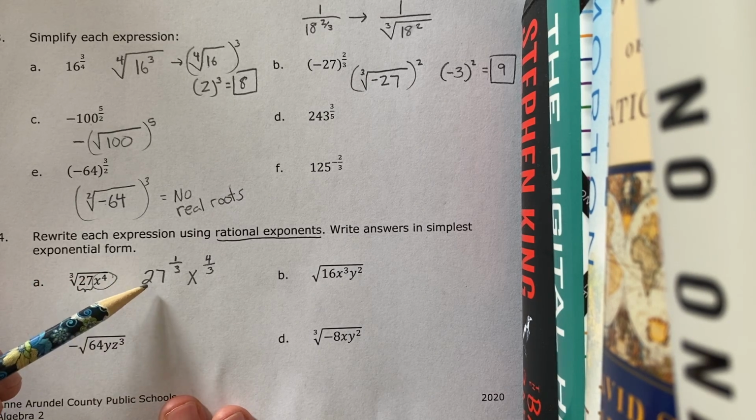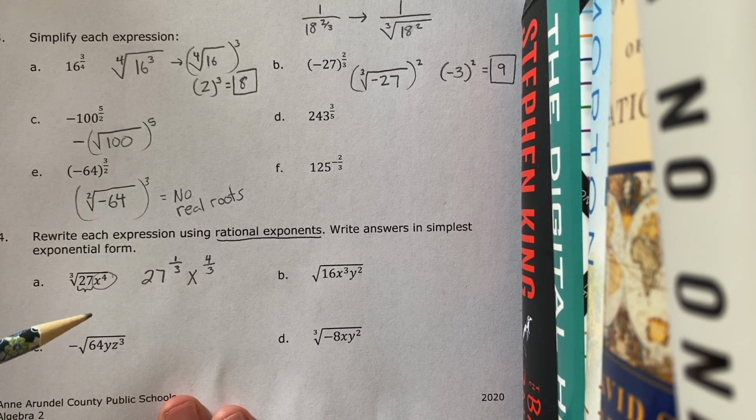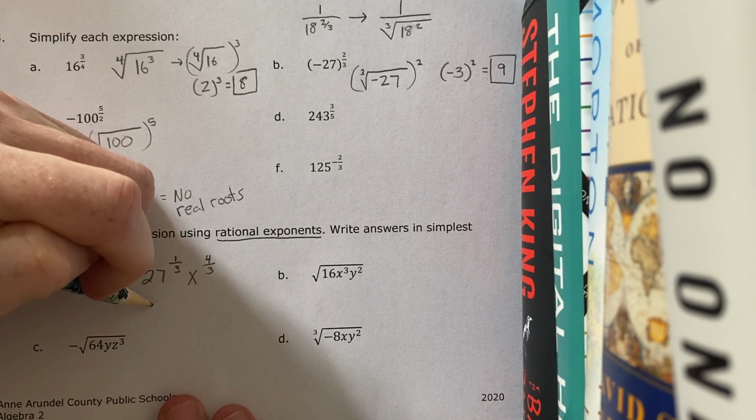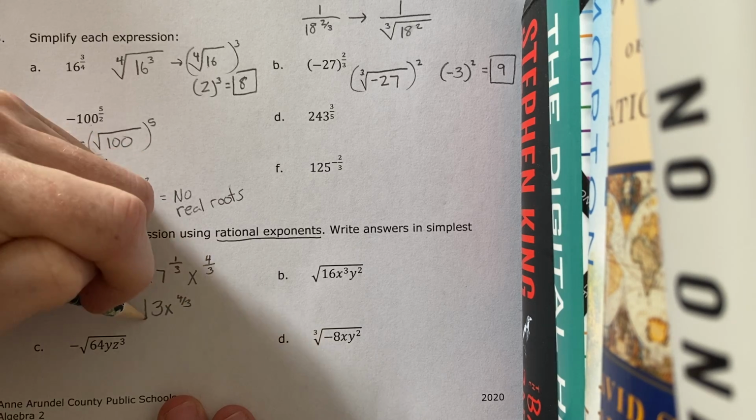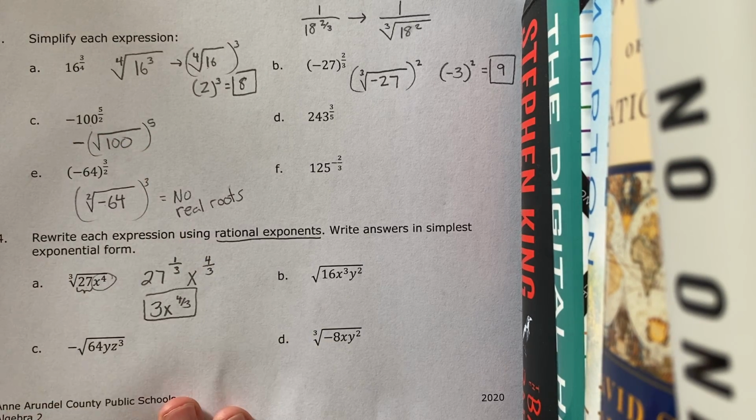All right, then I just want to go back up and clean this up right here. 27 to the 1/3 power is 3. So my final answer is 3x to the 4/3 power. Final answer, that's it.